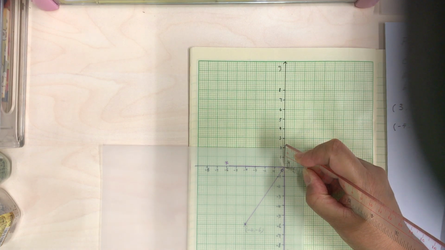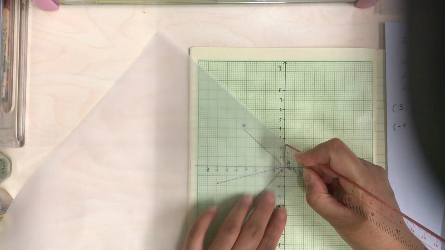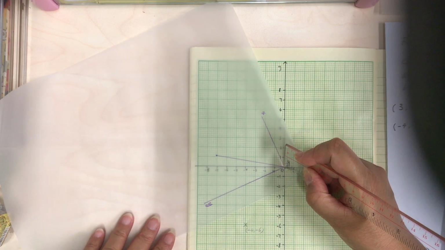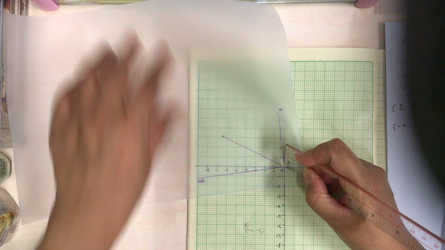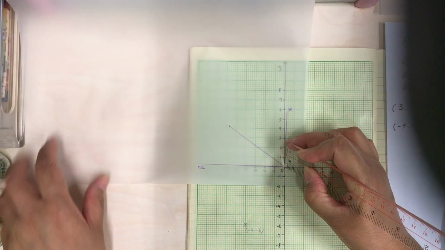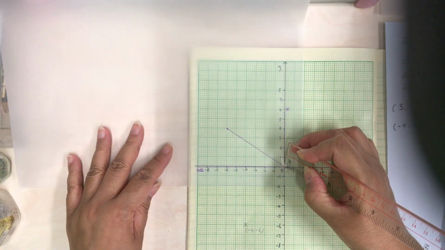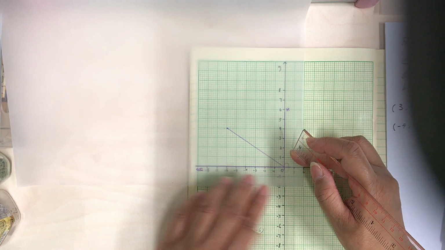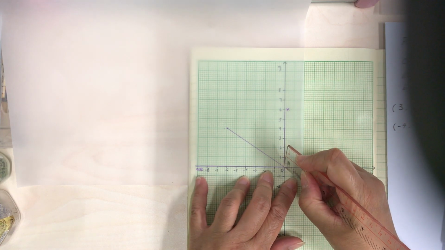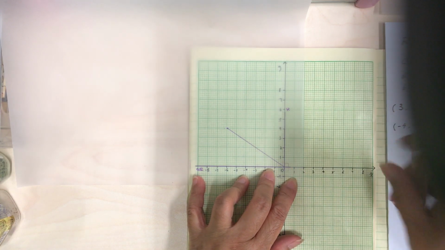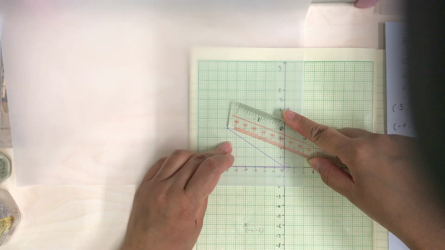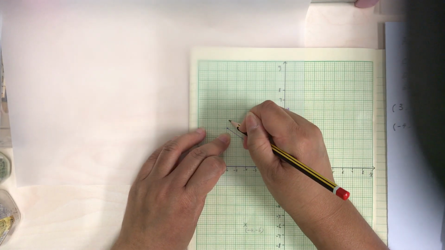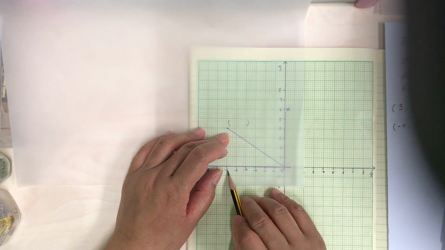After it has moved 90 degrees, it should overlap with the y-axis. Then you know that you have rotated 90 degrees clockwise. Therefore this is the new position of the point after rotation. Then you can read the coordinates here.